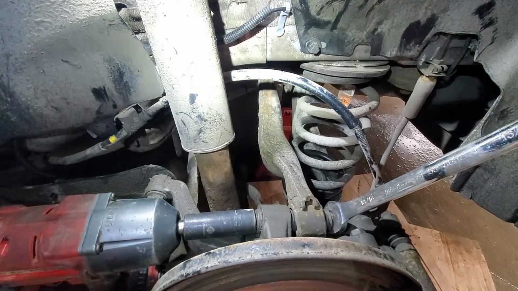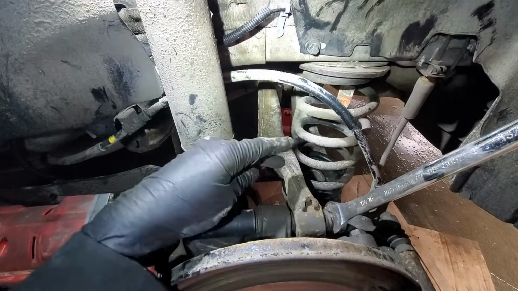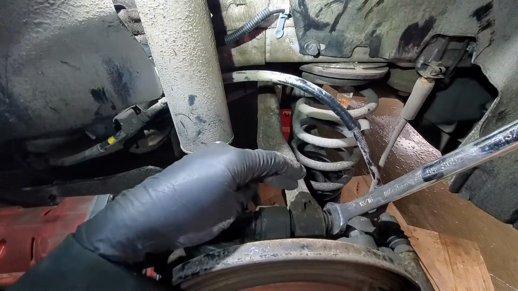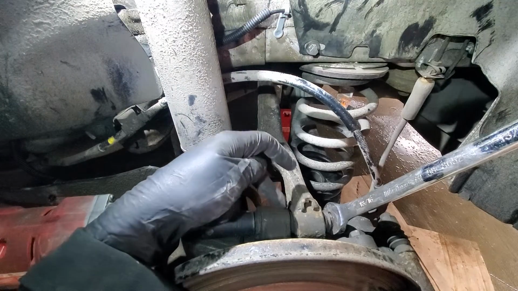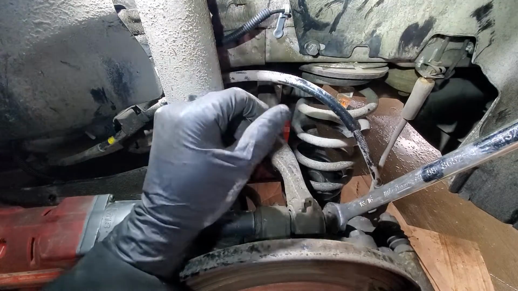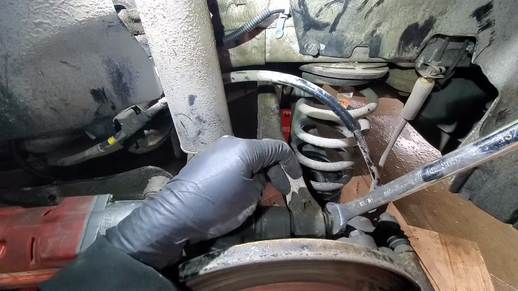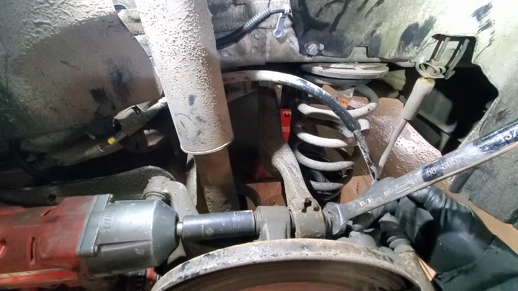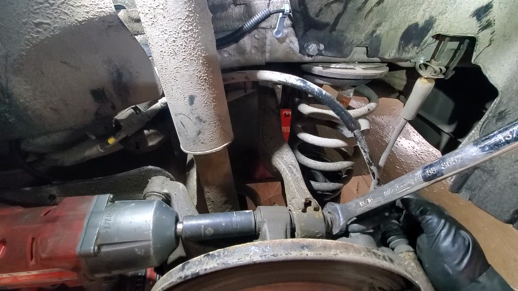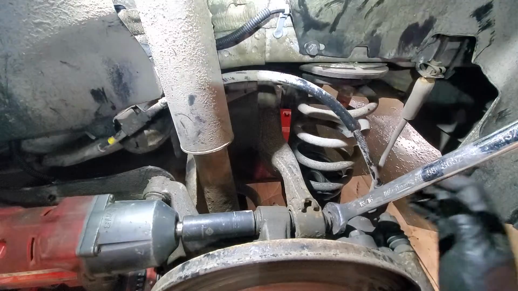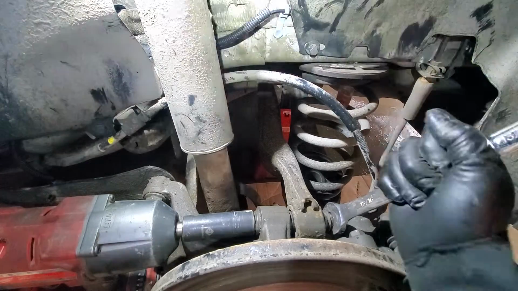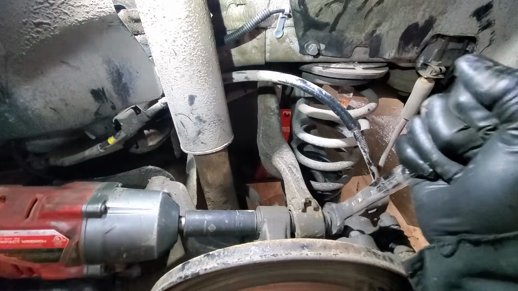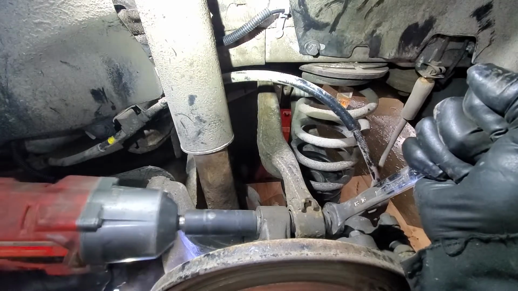Okay, next we'll need to remove this upper control arm, whatever it's called, for a few reasons. There is a bolt that holds the wheel hub to the knuckle, and also it's in the way of the caliper bracket bolt, which is weird, but it is what it is. So we'll just use a 21 mil socket, or otherwise 13/16, and we'll get that off.